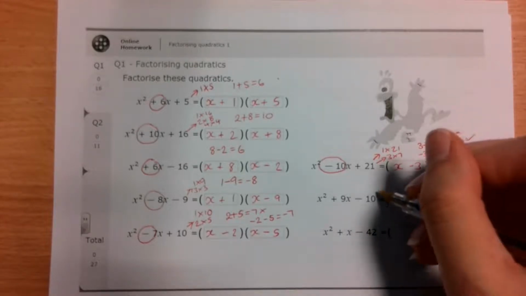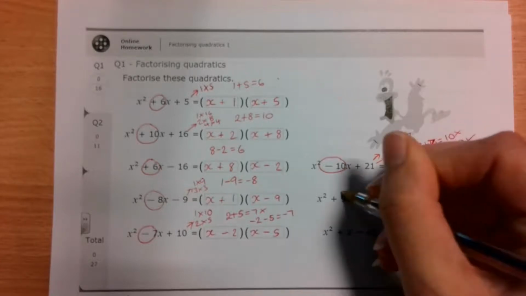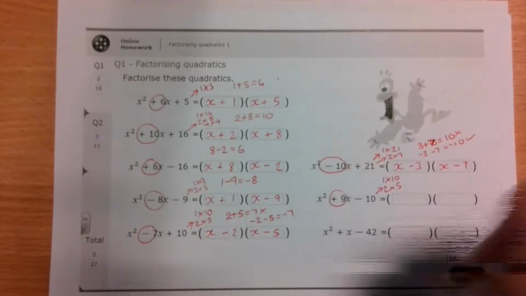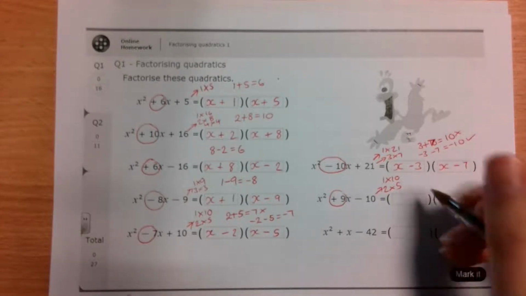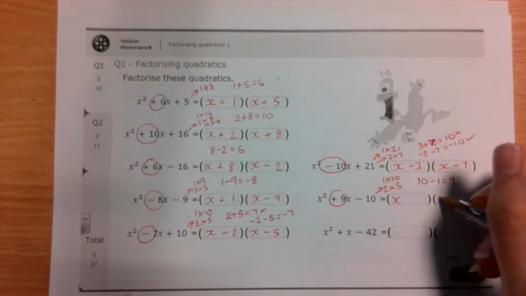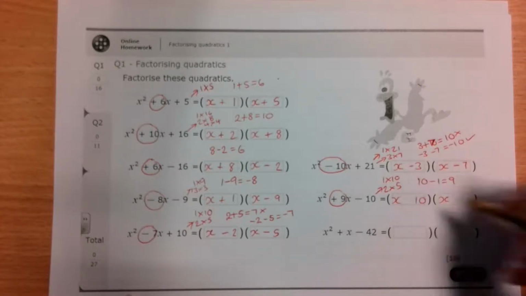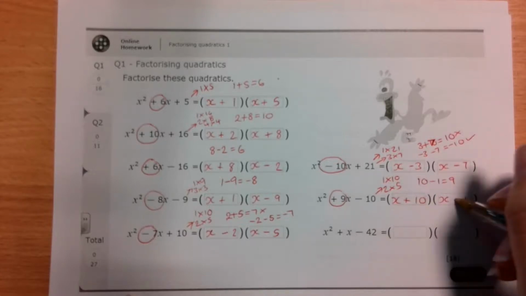Again, 10, that's going to be 1 times 10 or 2 times 5. This time I need positive 9. To get positive 9 with those numbers, I can't do it with 2 and 5, but I can do 10 take away 1. Positive 9. X and x, 10 and 1, positive 10, negative 1.